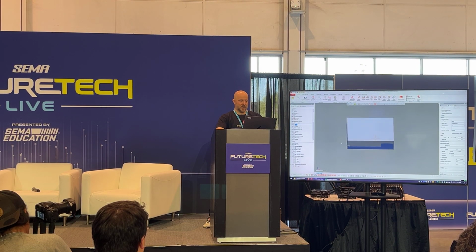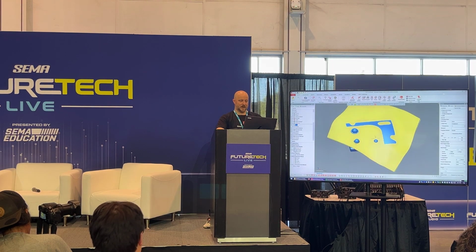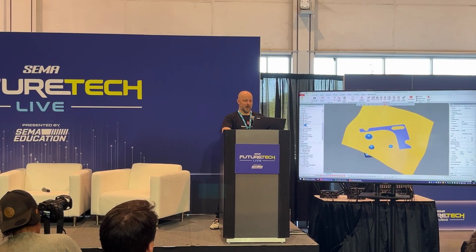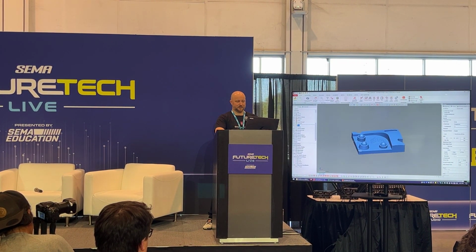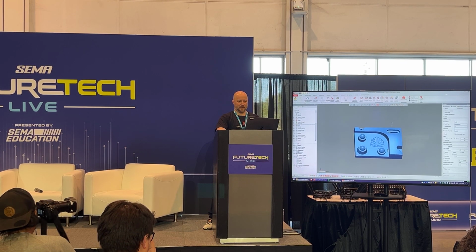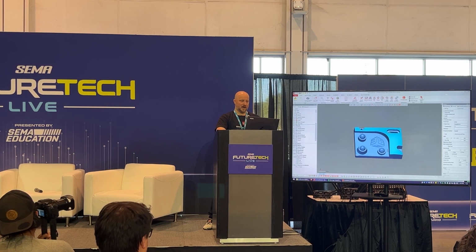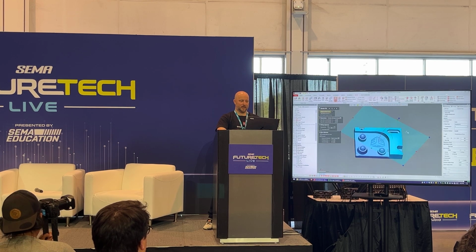There are lots of extraction tools, and lots of opportunities to get things that are quite organic and be able to fit to them. So I have this organic surface right here. I can grab this data and fit organic things to it, like a patch panel.